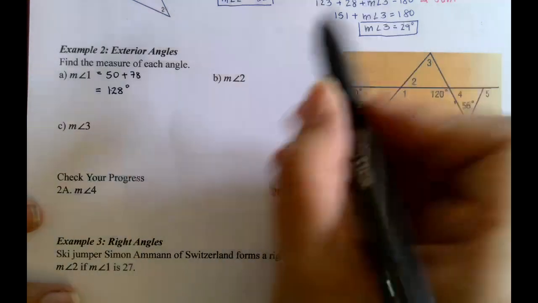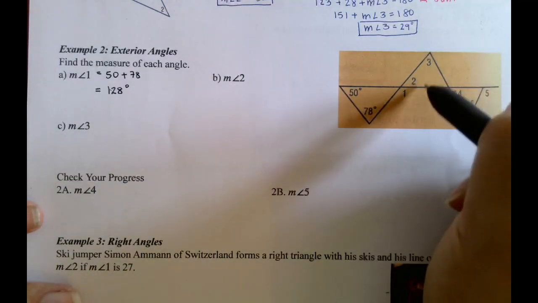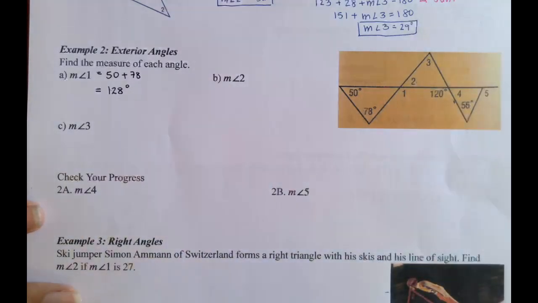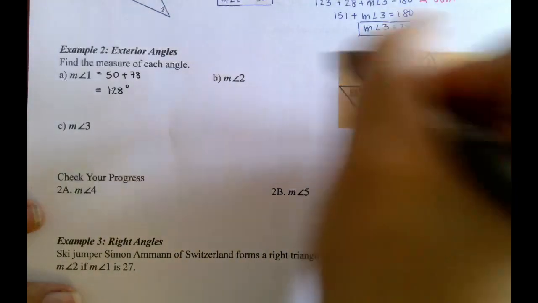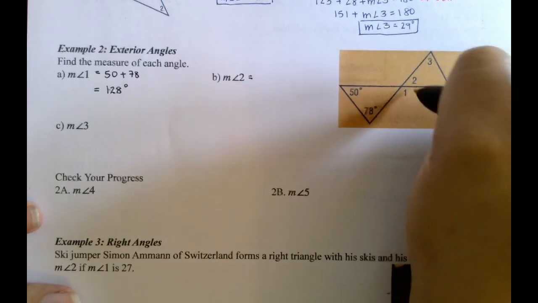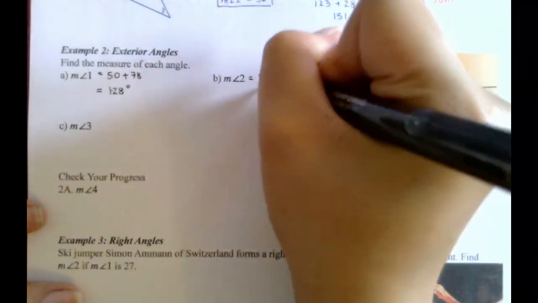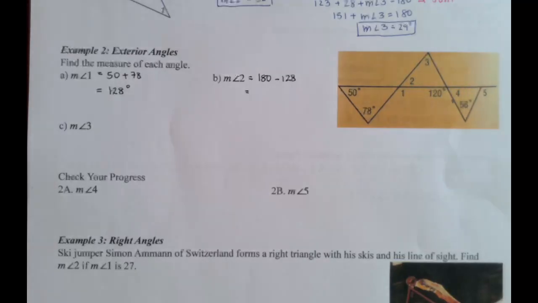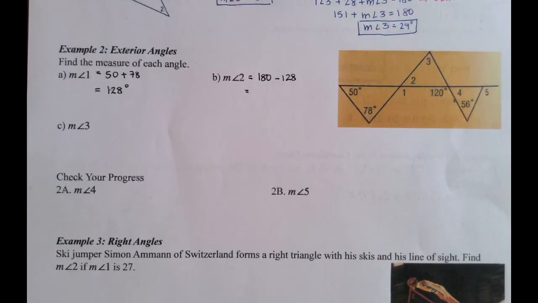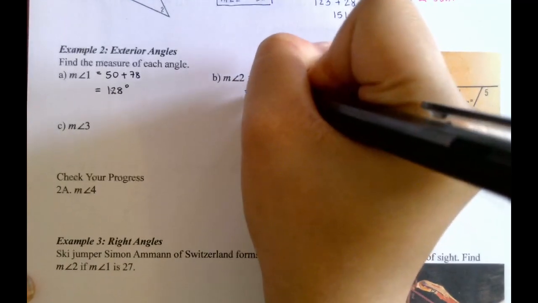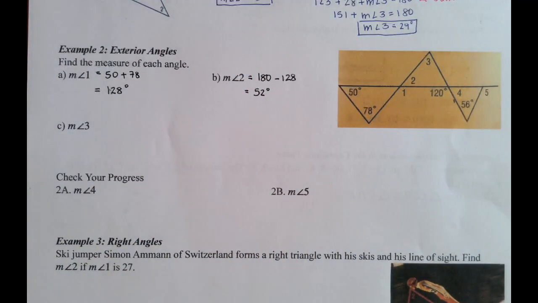Then angle 2 here is a linear pair with that. So angle 2 should equal 180 minus 128 since they're a linear pair. So 180 minus the 128 from angle 1. 180 minus 128 gives us 52. So angle 2 is 52 degrees.